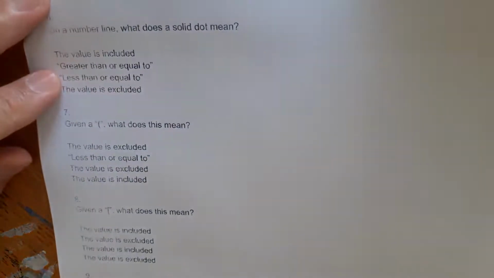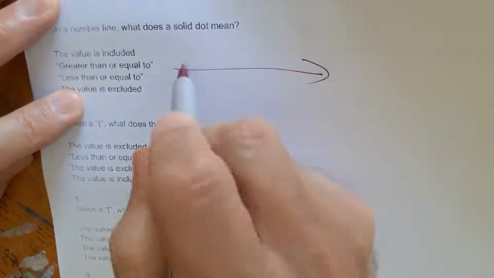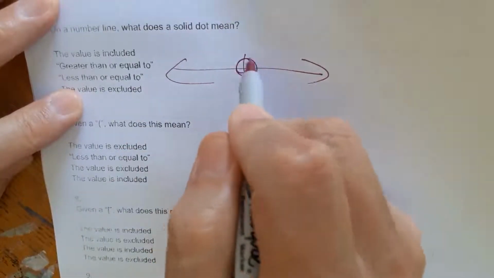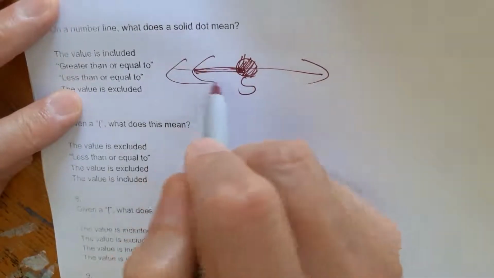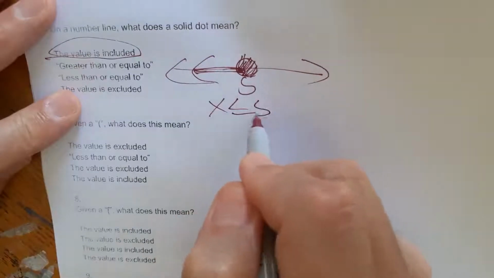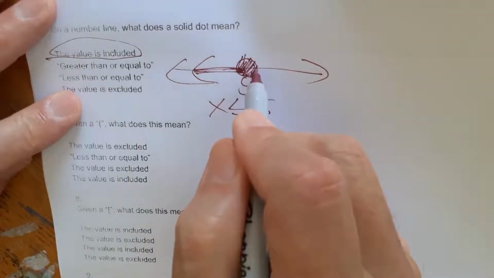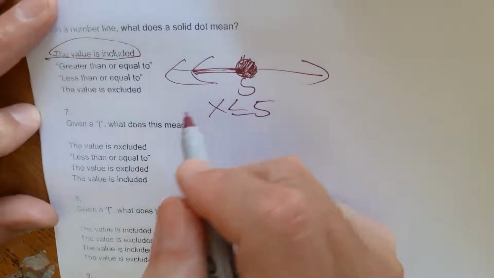What does a solid dot mean? On a number line, what does a solid dot mean? So now it's on our 5, and let's say it's a solid dot filled in, and it's less than. This means it includes the value, so the value is included. So this case would be less than or equal to 5 because the equal shows the 5 is also included in this set for x.